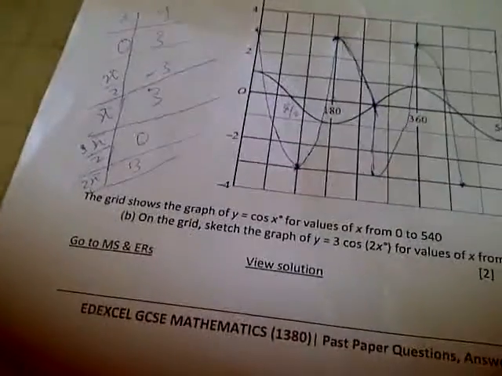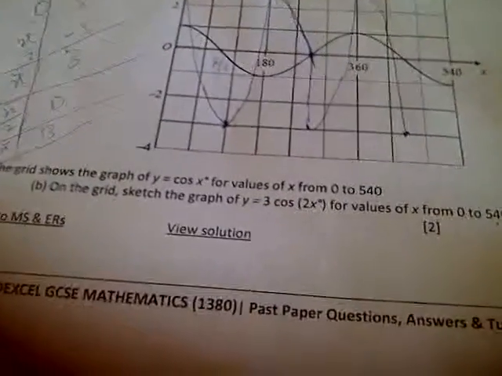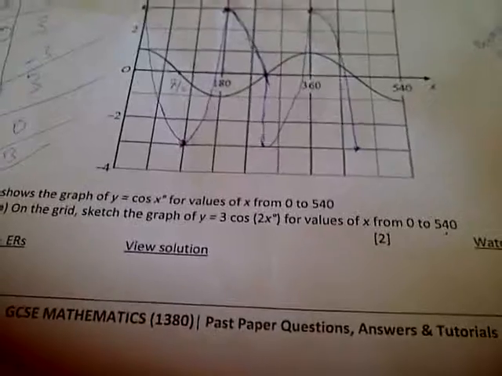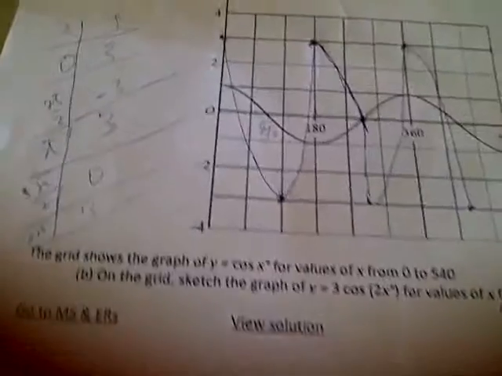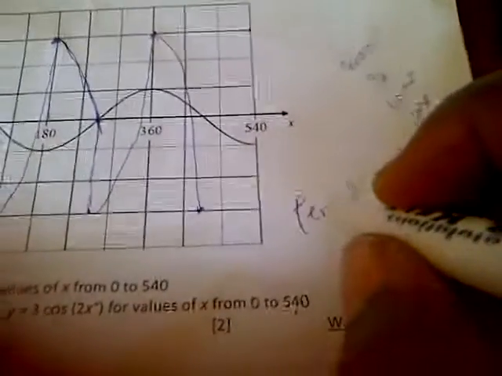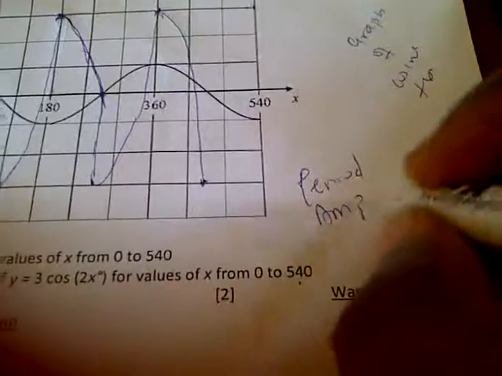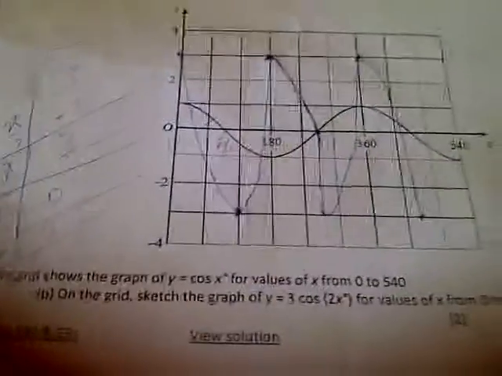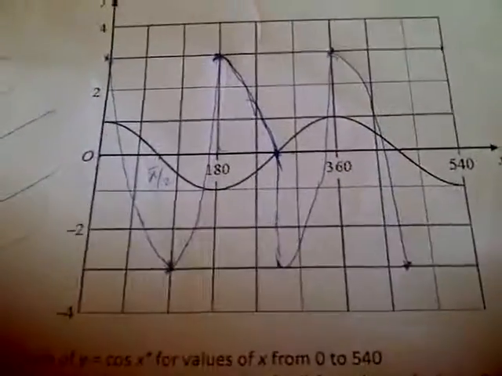So that's how the graph of y equal to 3 cos 2x should be. Always remember that first of all you calculate your period, and then you calculate your amplitude, so you know how far it will be going up and down. Then you take your table of values and do it, and you'll be able to get the correct graph.